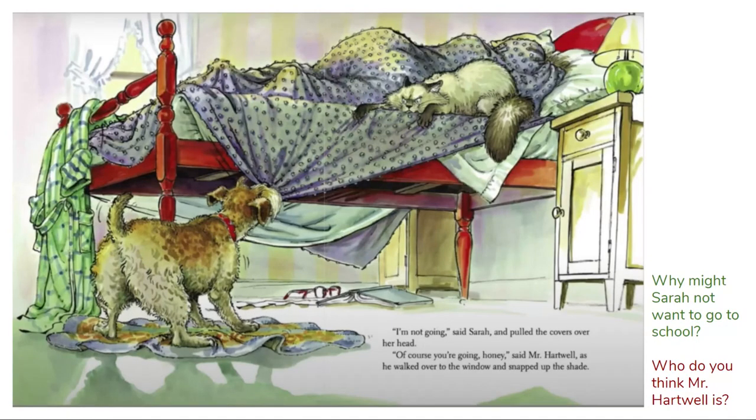I'm not going, said Sarah, and pulled the covers over her head. Of course you're going, honey, said Mr. Hartwell as he walked over to the window and snapped up the shade.